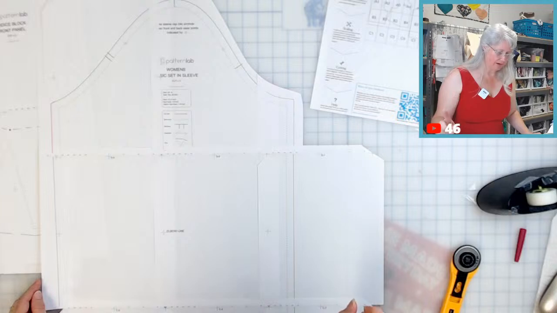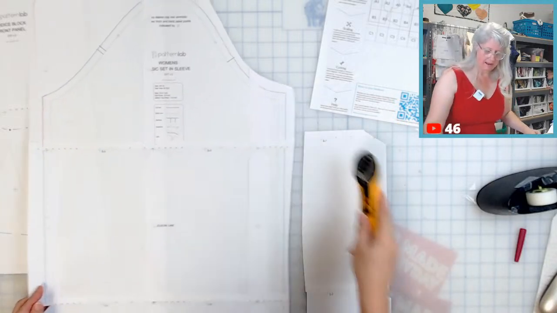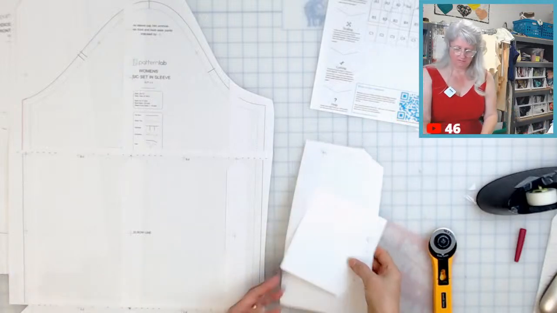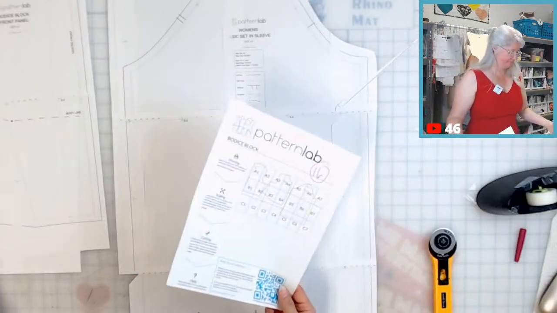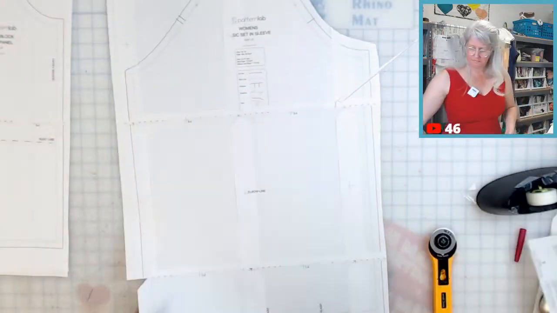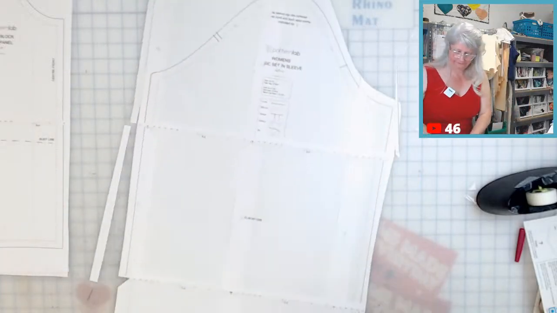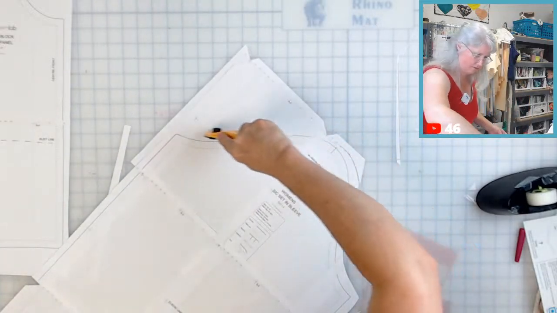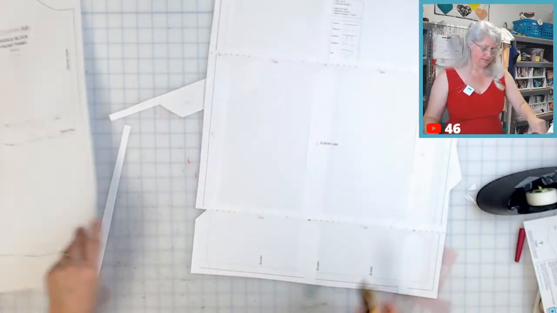You could specify the sleeve cap ease on this one, which was pretty cool. The maximum was 1 1/8. That's fine. All right. Let me just trim off all this extra hoo-ha. And then we'll cut these out.